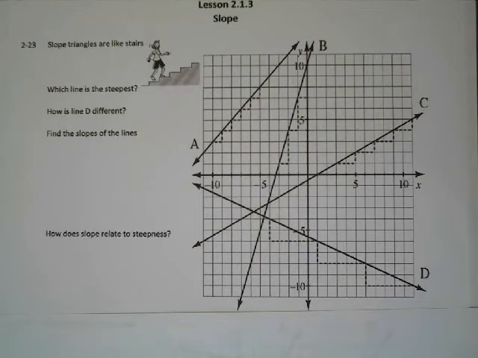What makes a line steeper than another line, or what makes a line that's less steep? Or what does a line with zero slope look like? So we're going to be looking at that and answering those questions today.